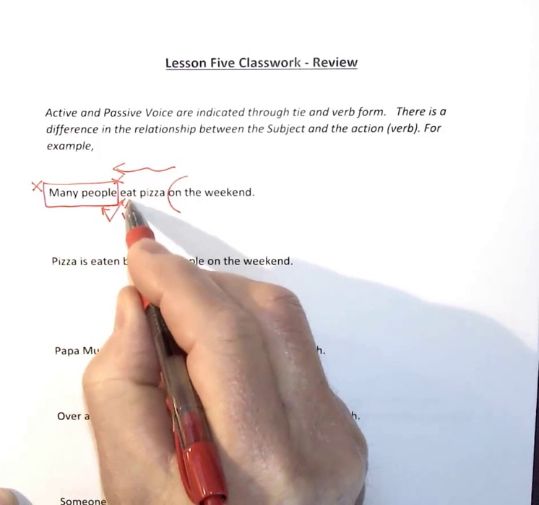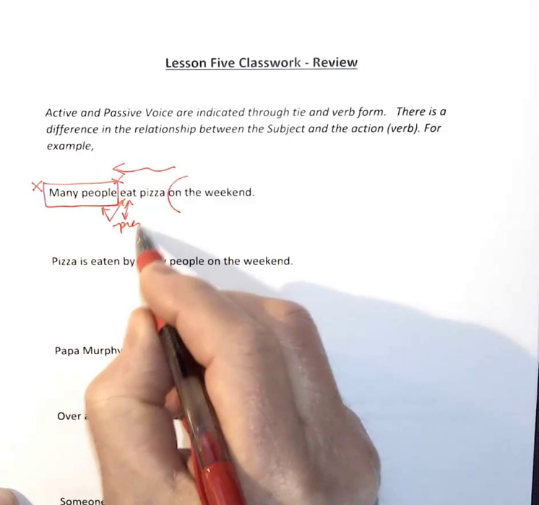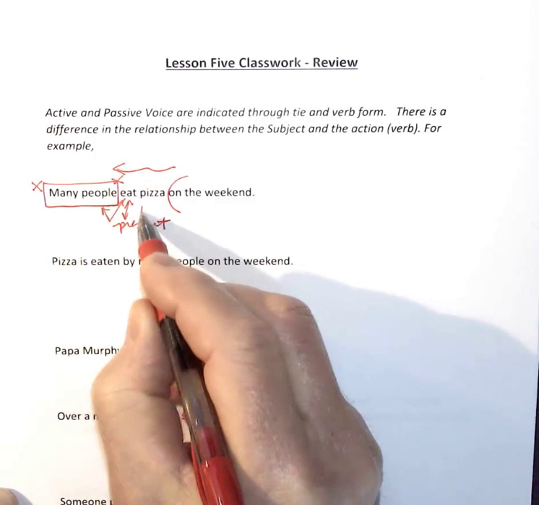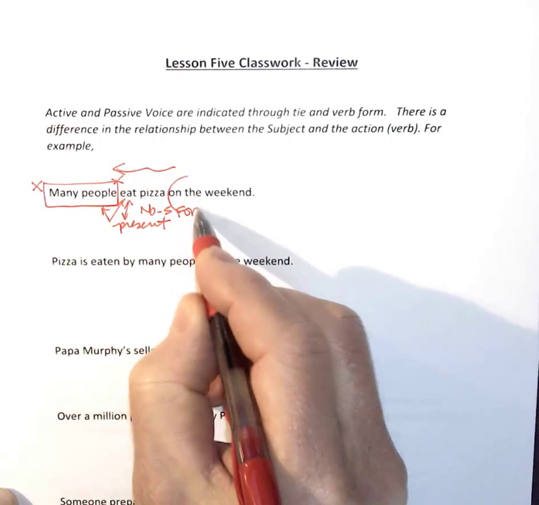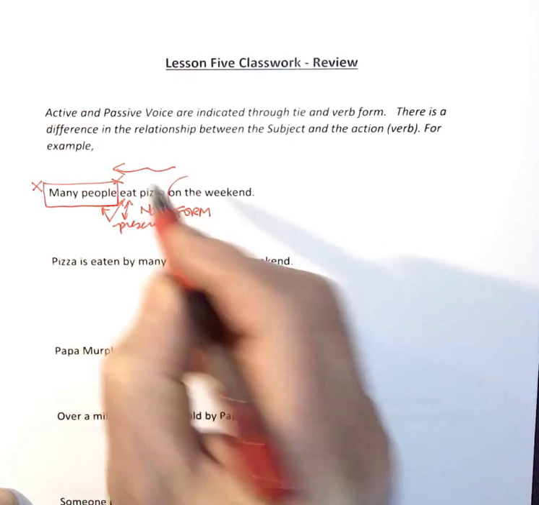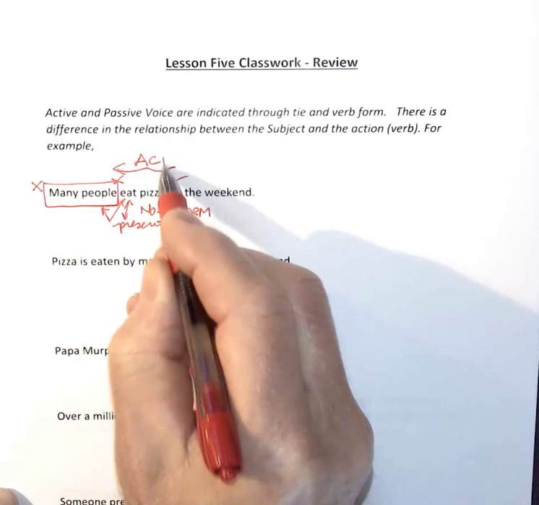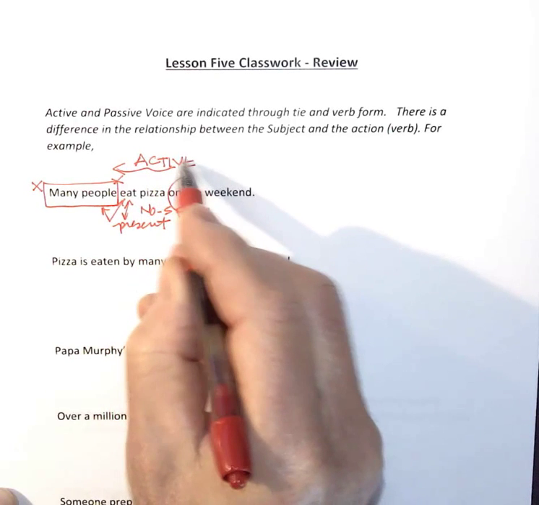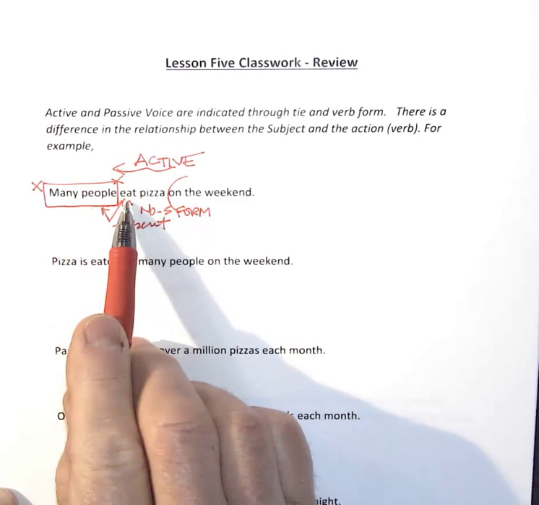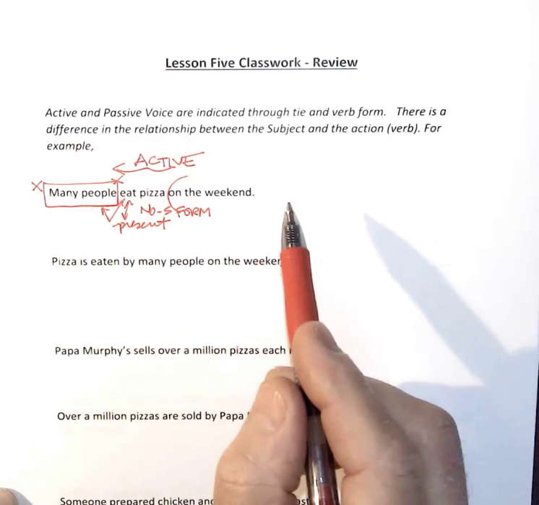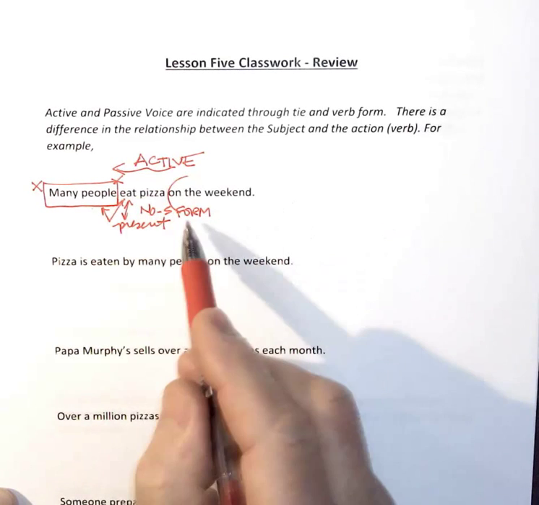Eat ties with the present, on the weekend. And here's an example of the no S form. Now this is called an active sentence because the subject makes this action. Many people do this action. It's active, no S form.